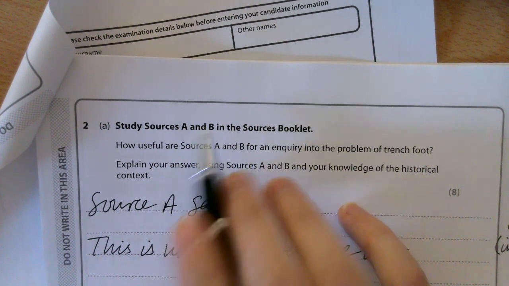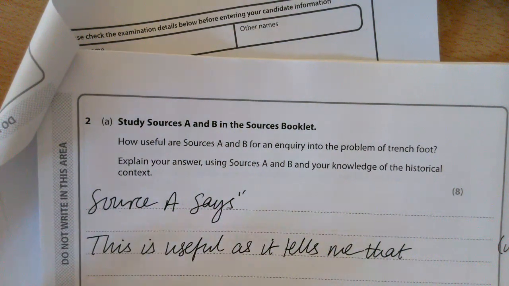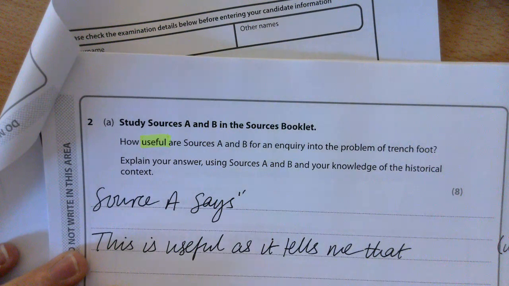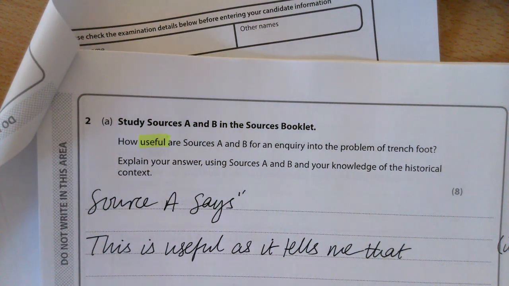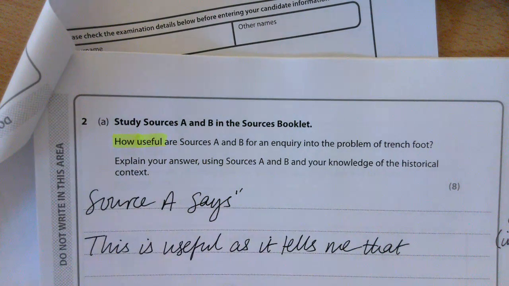History teachers label this as the utility question because it is asking you what you can learn from 2 sources about a topic. So in this case, and we can see here, look, it says how useful. It's not saying are they useful or are they not useful. It's saying how useful. So you're going to be trying to find points on both sides here. What is useful about the sources, and potentially what are issues that you might run into with these sources.